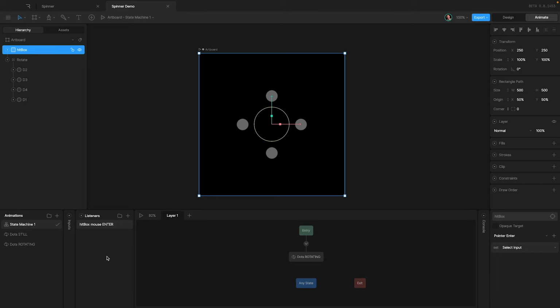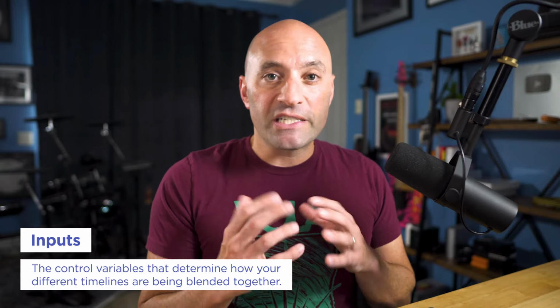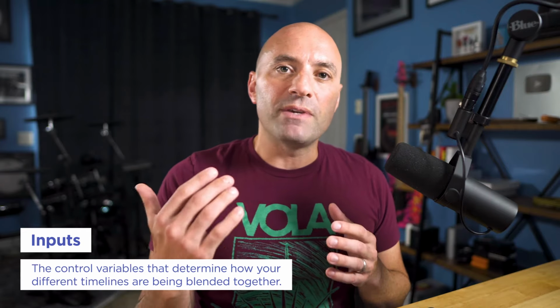Cool, but what should it do once my mouse does that? Well, what it needs to do is set an input. So listeners listen for user interaction, and then they change inputs based on how you set it up. So let's set up the input. I'm gonna open up the inputs tab, and we're gonna set a new input. You can think of inputs sort of like variables. If you use expressions in After Effects, this concept will probably be pretty clear. But an input is almost like a control that your state machine is gonna look at to decide which timeline it should play and how it should blend between whatever is playing and what you want to play. So inputs are almost like the controls that are gonna control how your different timelines are being blended together.